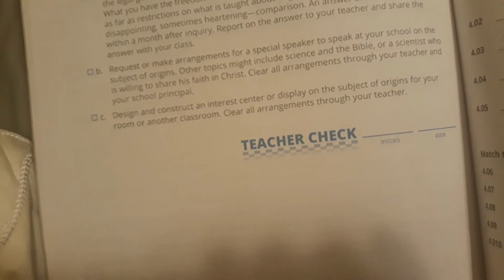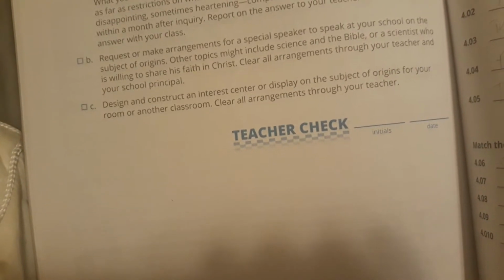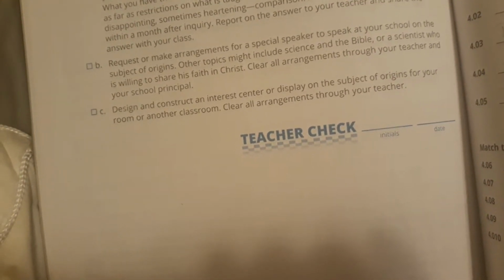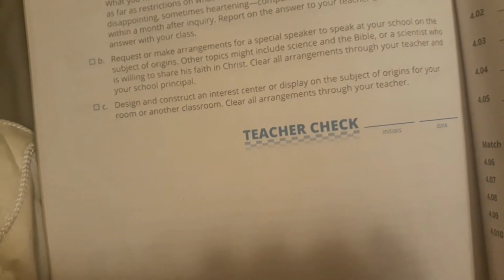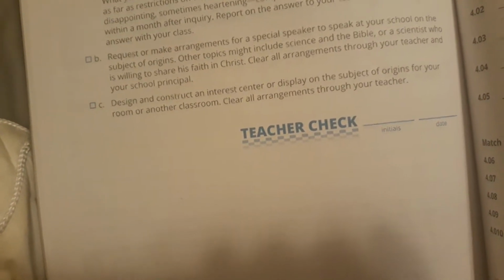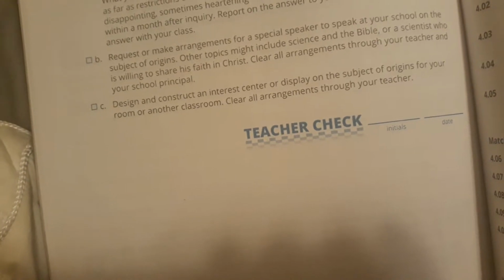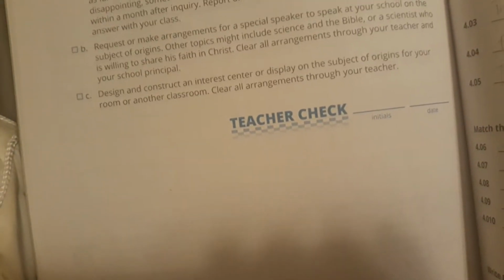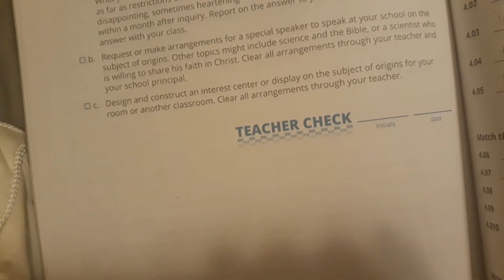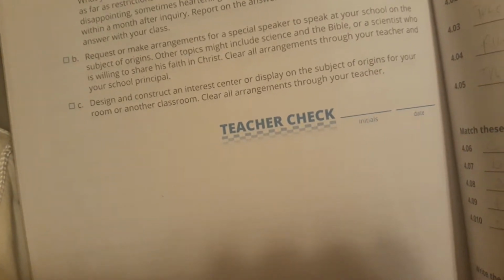An answer should be received within a month after inquiry. Report on the answer to your teacher and share the answer with your class.